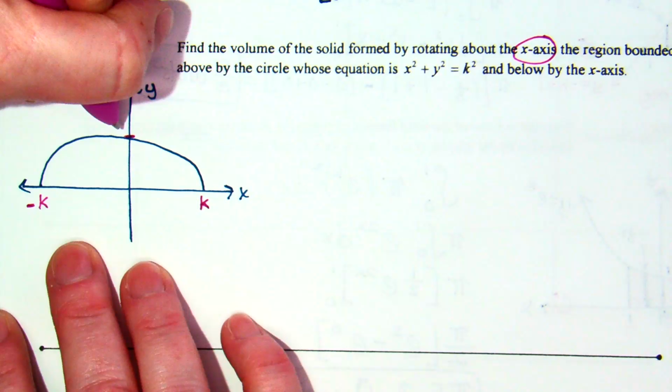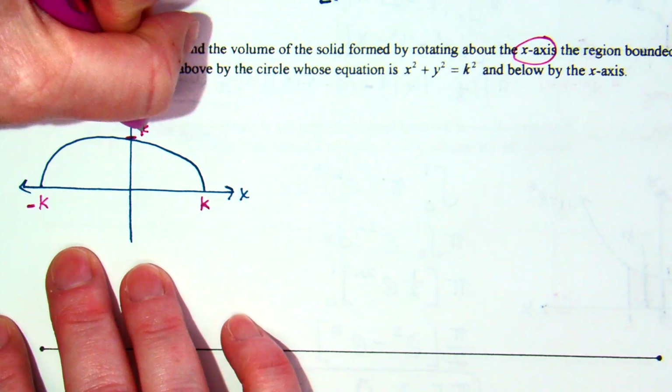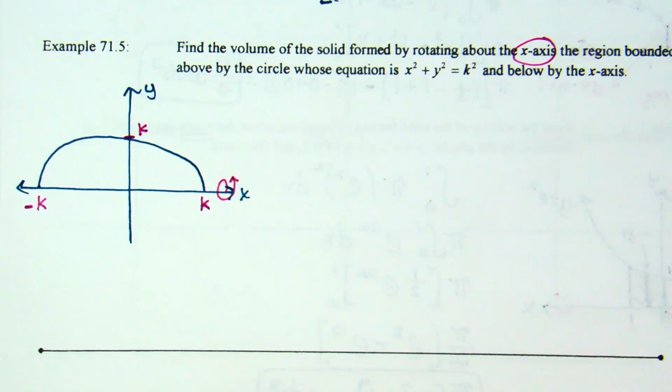We were told to rotate about the x-axis. Okay, so we are rotating this whole half circle. When you rotate a half circle three-dimensionally, what's this going to be? A sphere. Okay, so we're going to have a sphere.